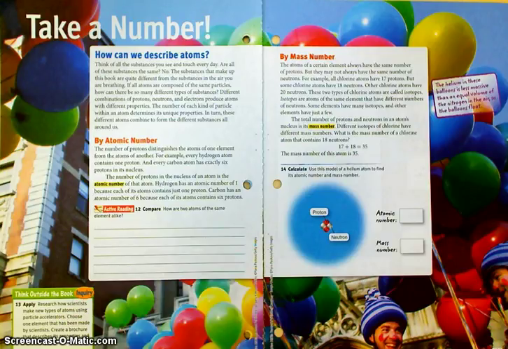Okay, the number of protons distinguishes the atom of one element from the atoms of another. For example, every hydrogen atom contains one proton, and every carbon atom has exactly 6 protons in its nucleus. The number of protons in the nucleus of an atom is the atomic number of that atom. Hydrogen has an atomic number of 1 because each of its atoms contains 1 proton. Carbon has an atomic number of 6 because each of its atoms contains 6 protons.